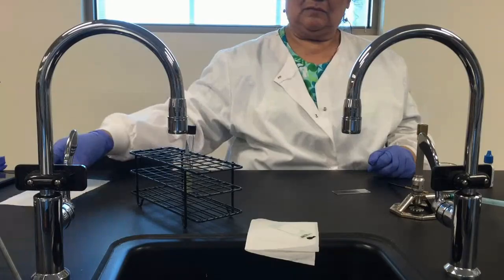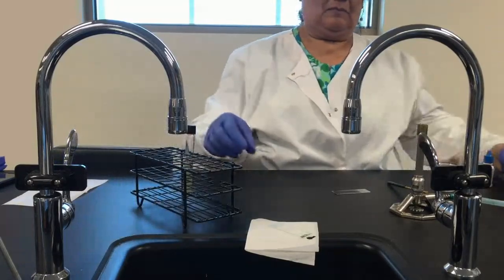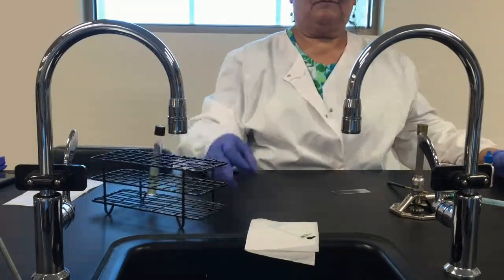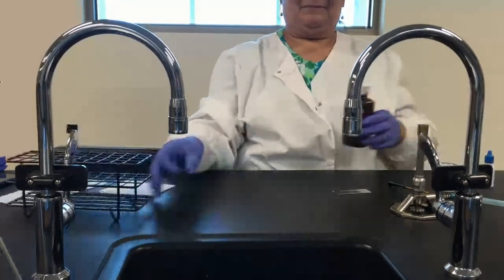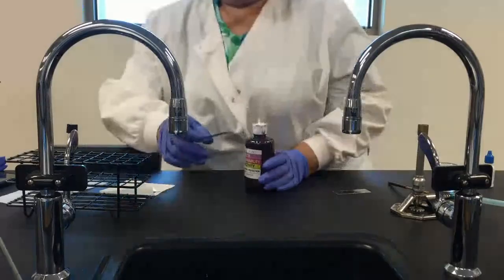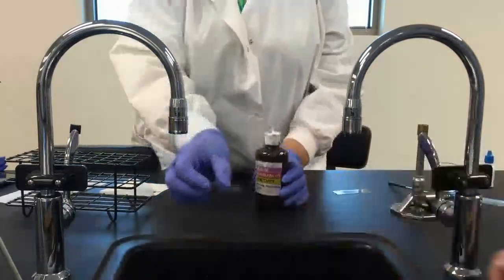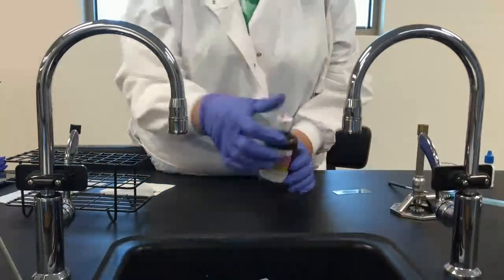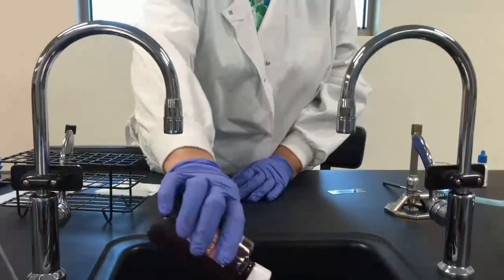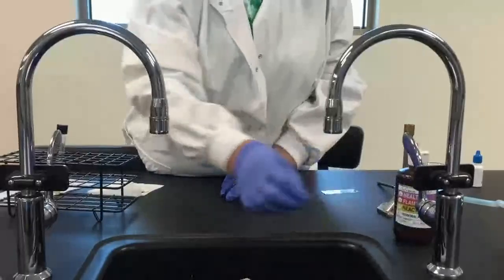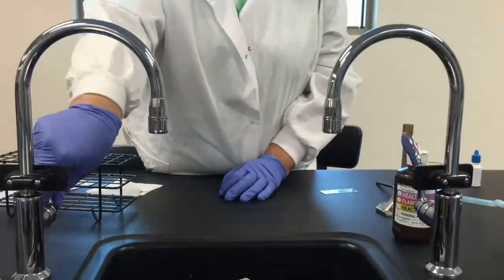Then we are going to take the slide and put it on a staining rack over the sink, and we're going to cover it with safranin. We'll leave the safranin on for a minute.